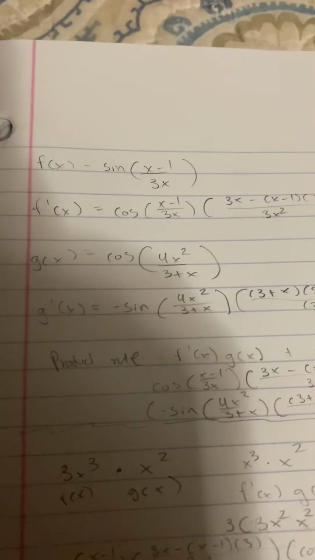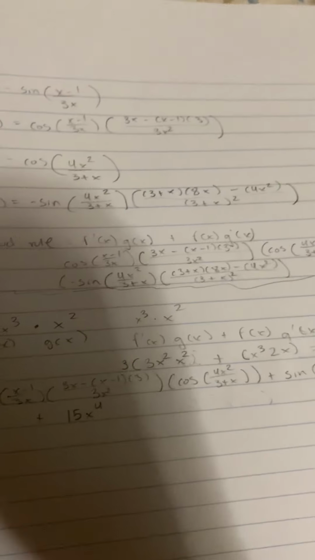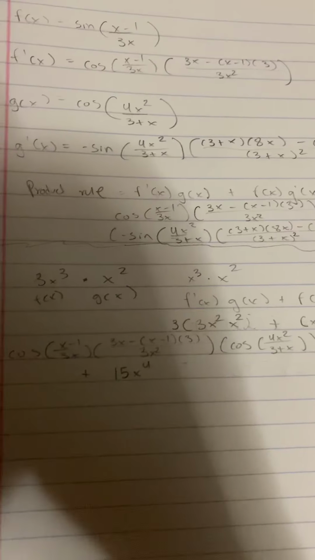So now I have all this laid out here: f of x, f prime of x, g of x, g prime of x. Now, remember how I just did this? Now we have to find this, which is a regular product rule. Where did I do it? I did it over here. Okay.